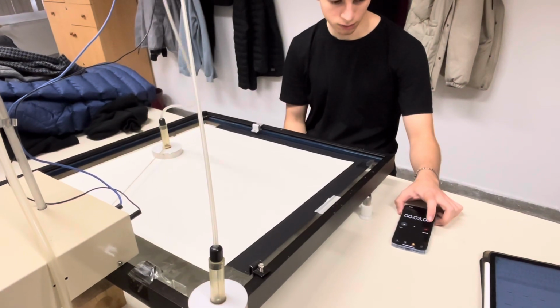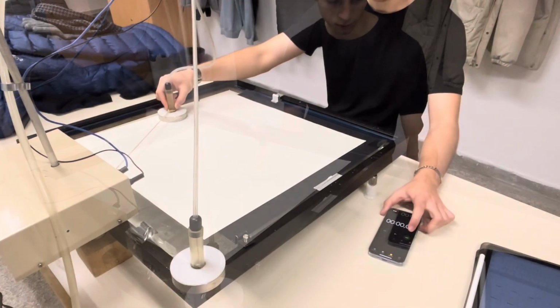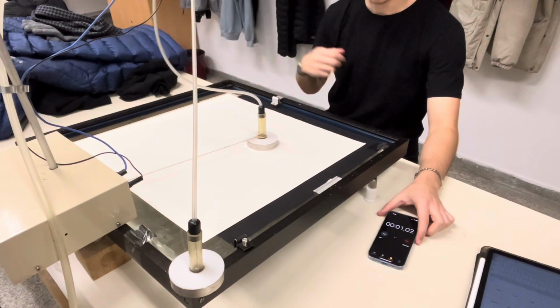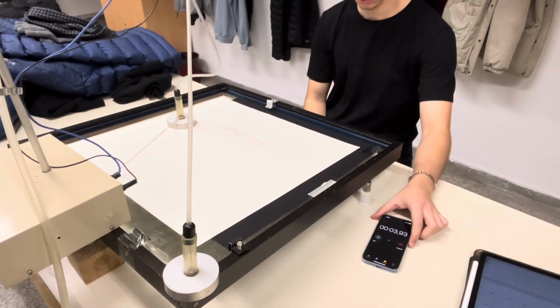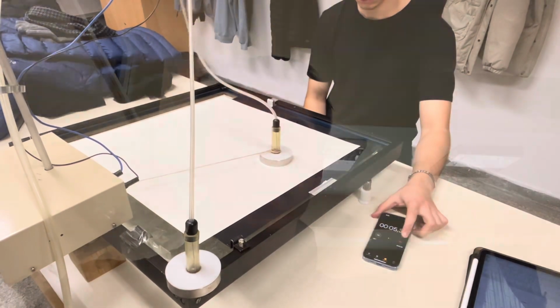Since g is inversely proportional to T squared, any force that artificially increases the period T, like drag or friction, results in a lower calculated g. In conclusion, the experiment successfully confirmed the dependence of the pendulum's period on the inclination angle with high accuracy.